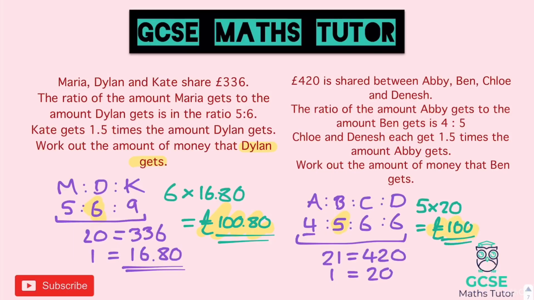Let's just highlight that off. Right, there we go. So that is something slightly different in terms of actually creating the ratio itself from the information. But now we're going to have a look at something else to finish off on this topic.